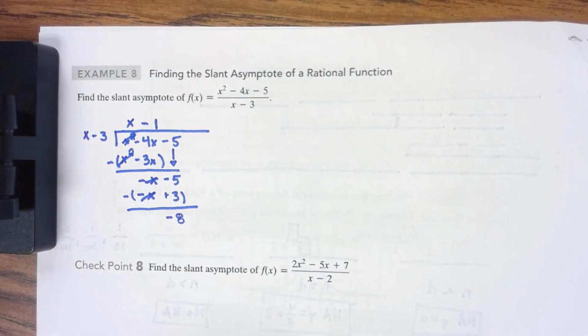Now, with the slant asymptote, we will always get, is it positive 8? I'm making a mistake, Kate? Or do you have a question? Go ahead.